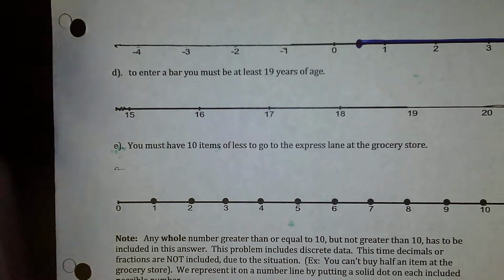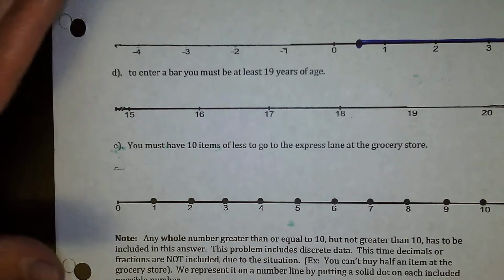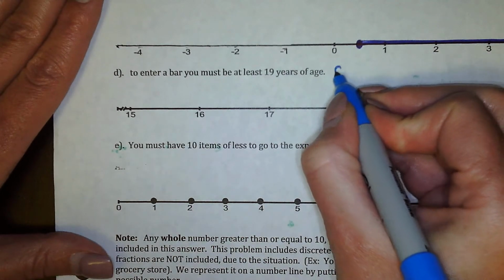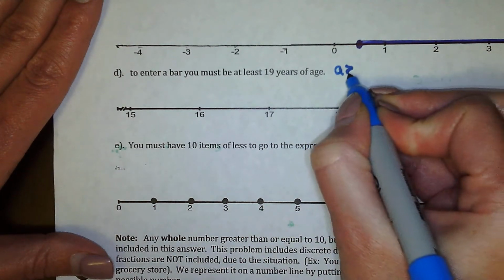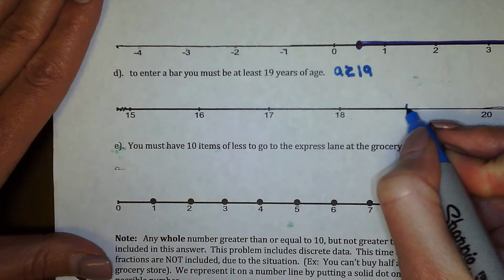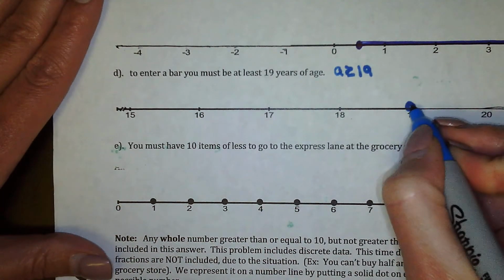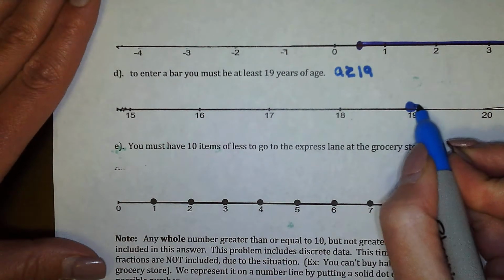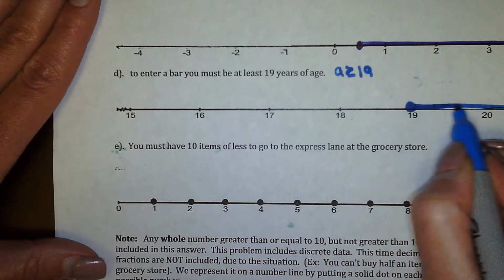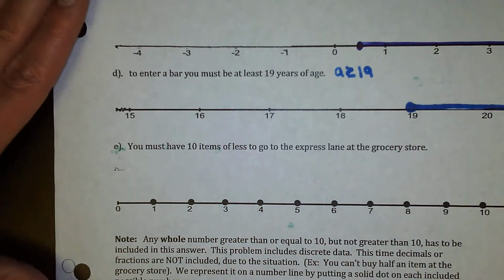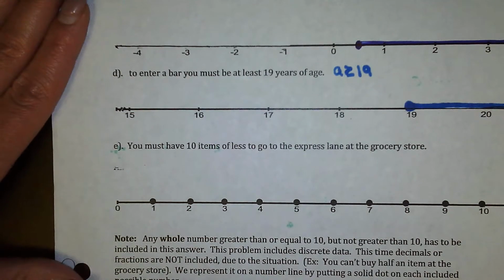So these are going to be word problems. At least 19 years old means that you have to be greater than or equal to 19. So we would fill that in because it's okay to be 19. And anything older, legally, you would be allowed into a bar.